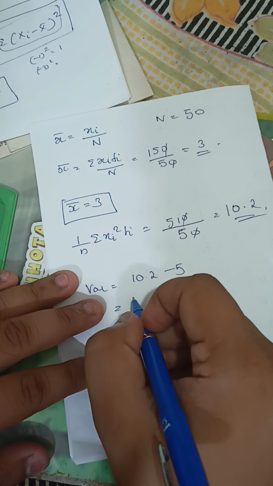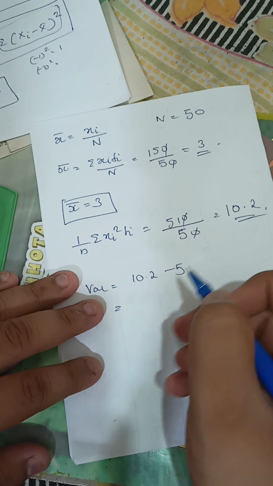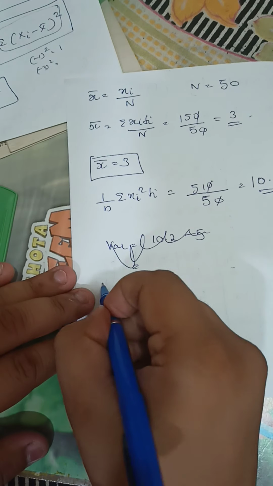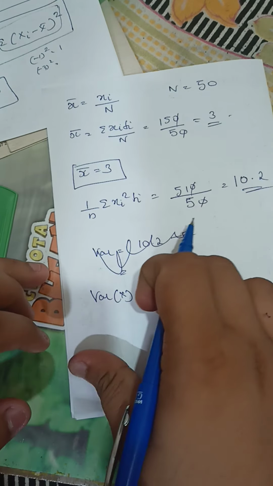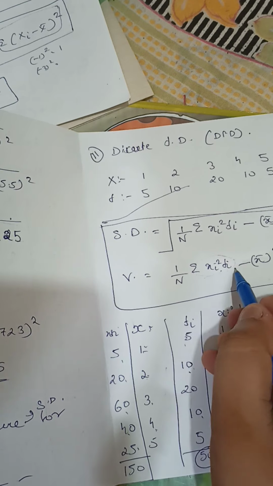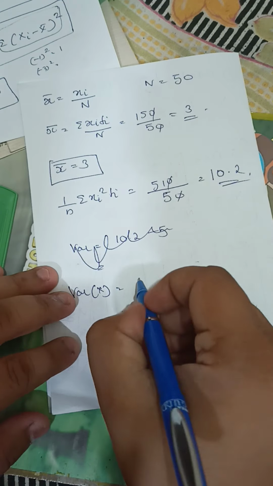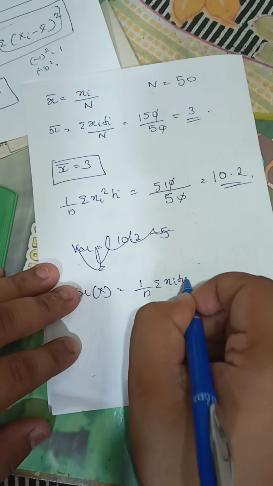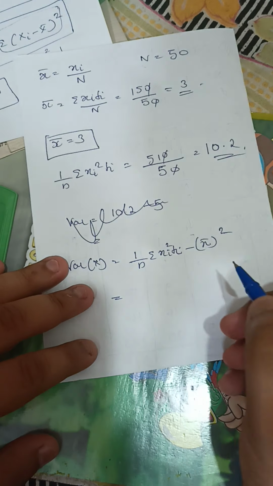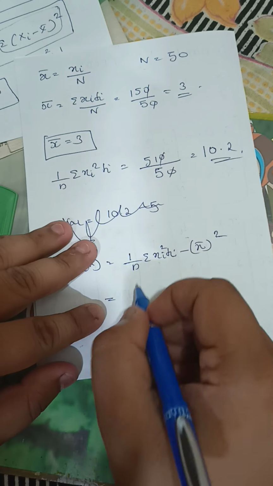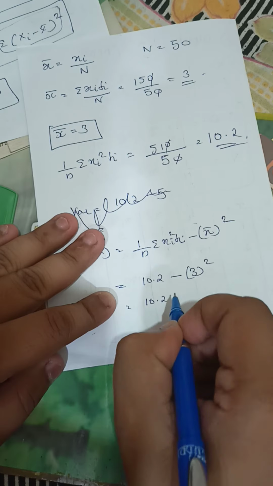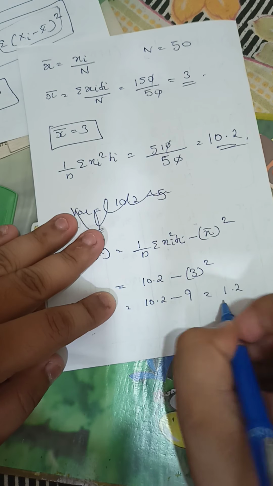So it will be 10.2 minus 9, equal to 1.2.